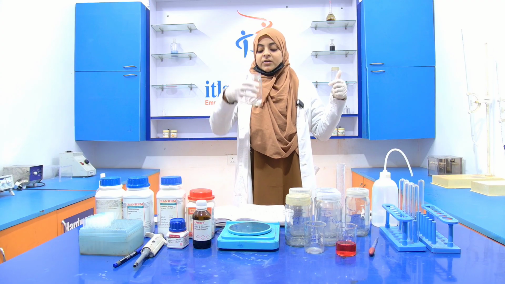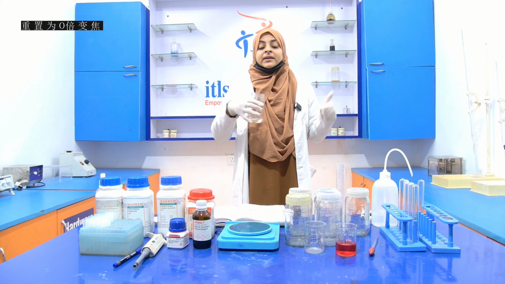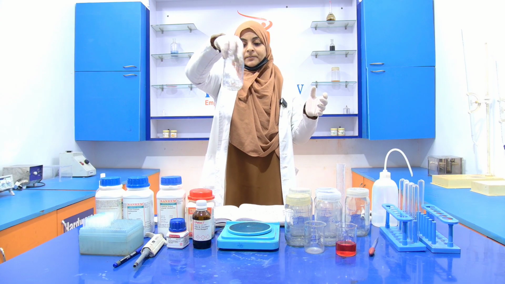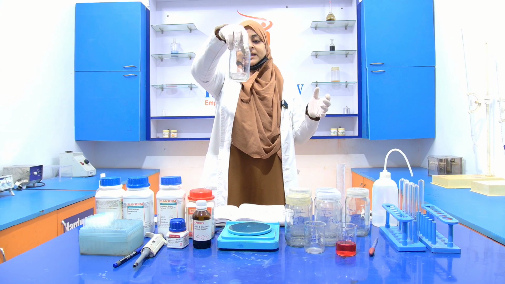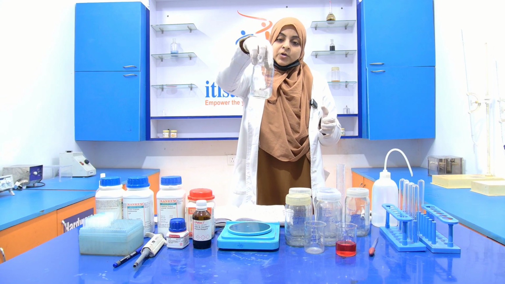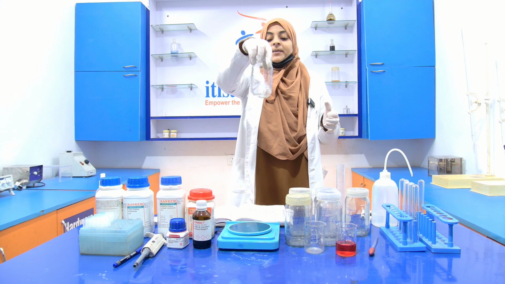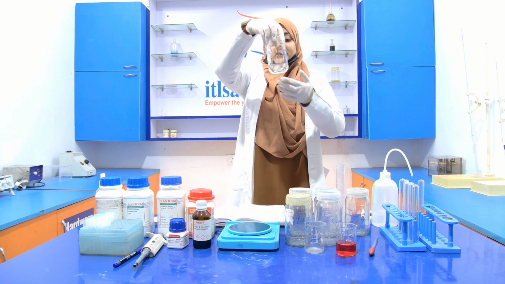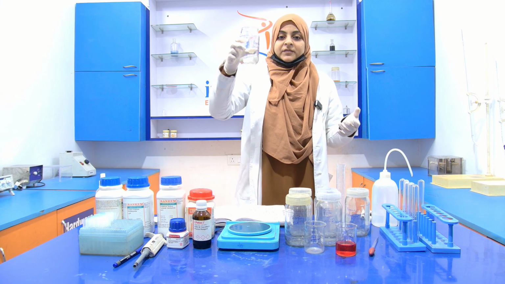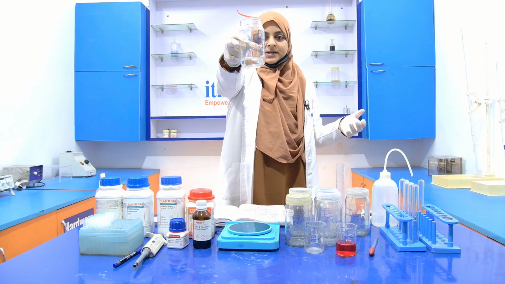First you dissolve your solute in the first part of the solvent, then add the remaining amount of the solvent into it. Here I am dissolving the 0.4 gram of sodium hydroxide in 50 ml of distilled water. When it is completely dissolved, then I'm going to add the remaining 50 ml of the distilled water. You can see that it is completely dissolved.